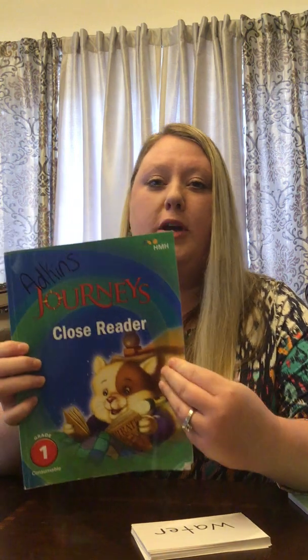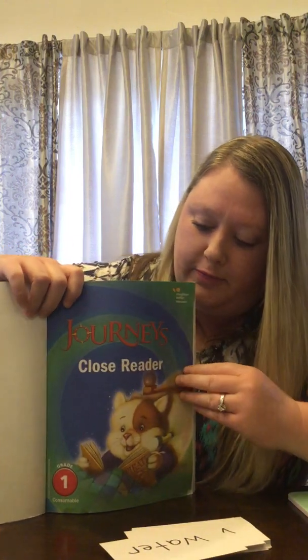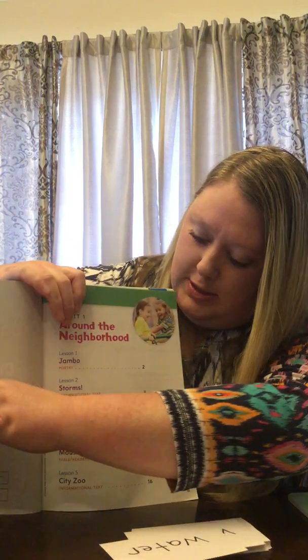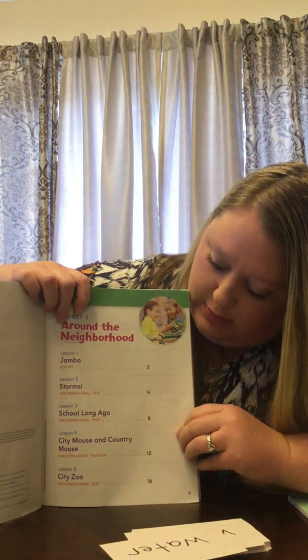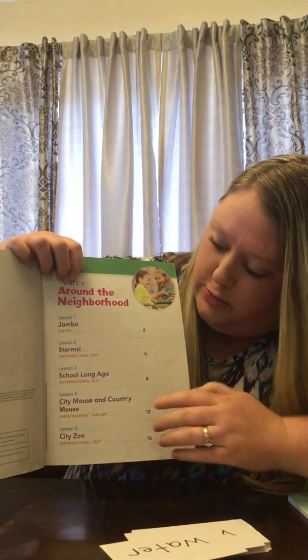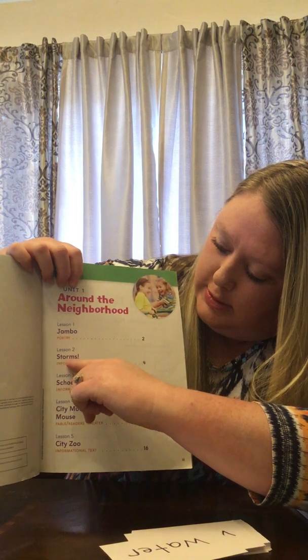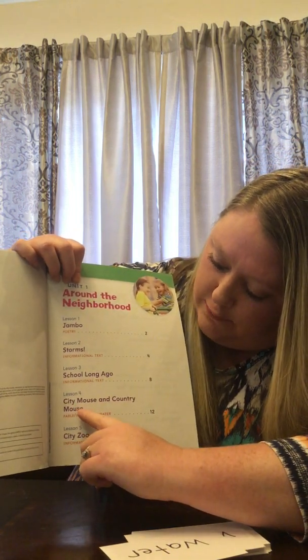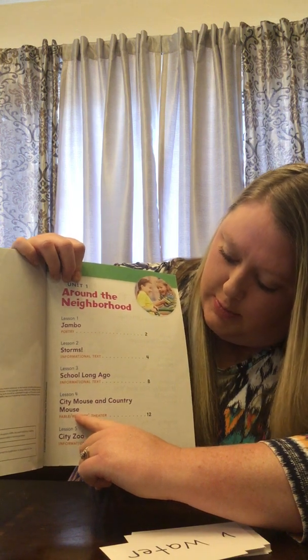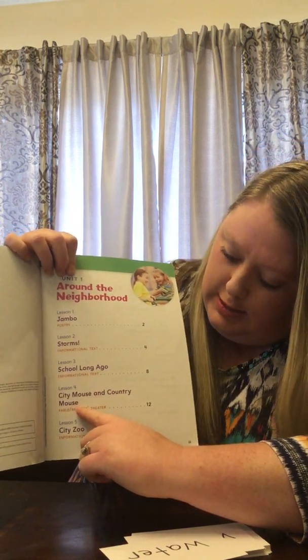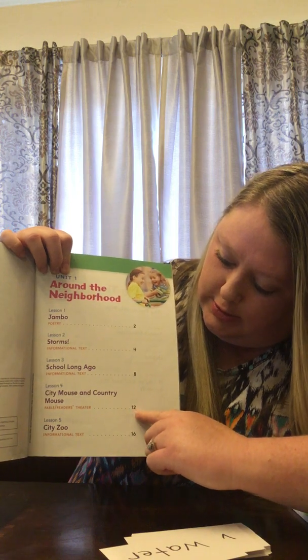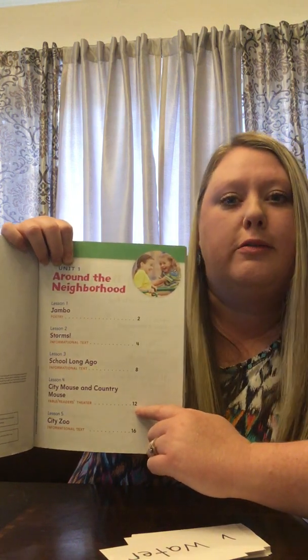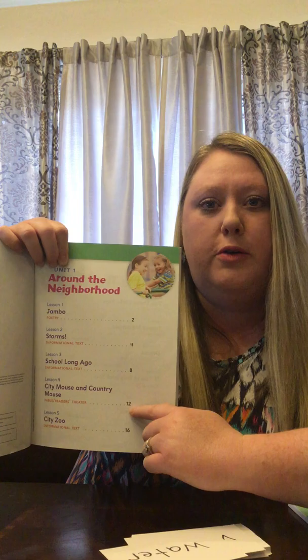Okay, we're going to open up to the table of contents first. So if you open up your closed reader and turn to this. Okay, Mrs. Donaghy taught you lesson 1, lesson 2, and lesson 3 last week. So I'm going to start with lesson 4, which is called City Mouse and Country Mouse. And it tells me right here which page it starts on. It says page 12. So I want you to turn to page 12 with me.